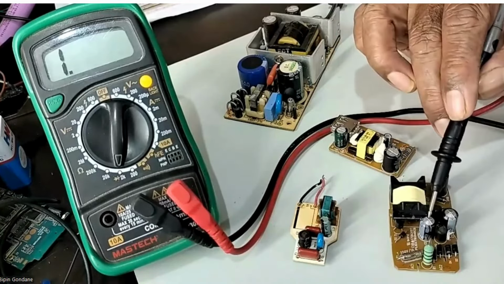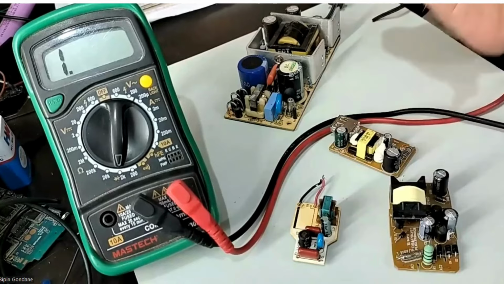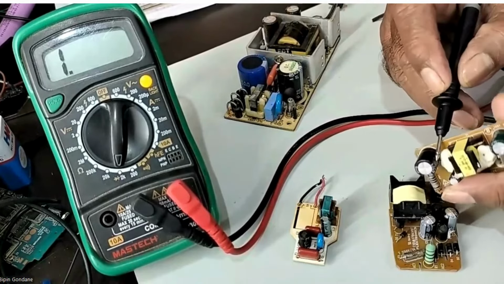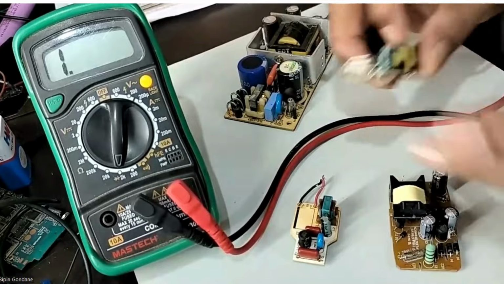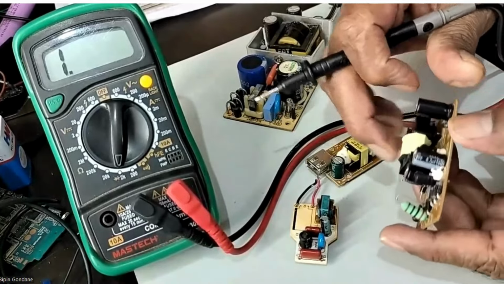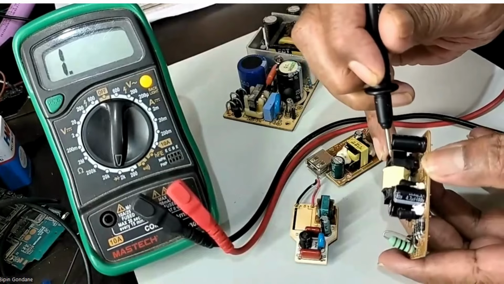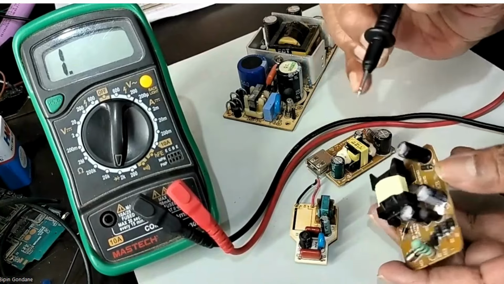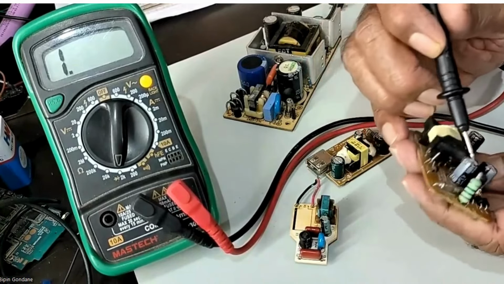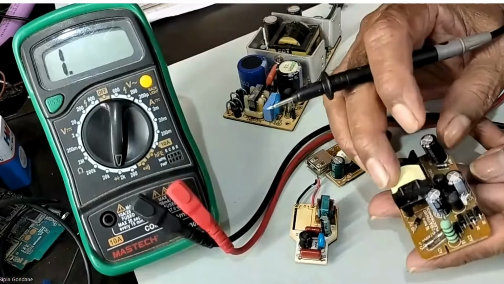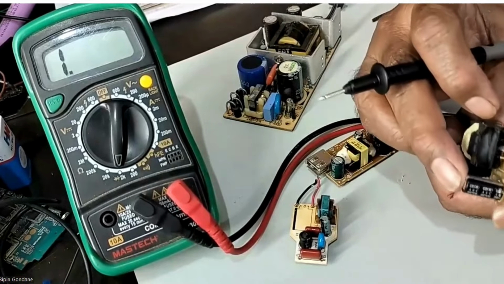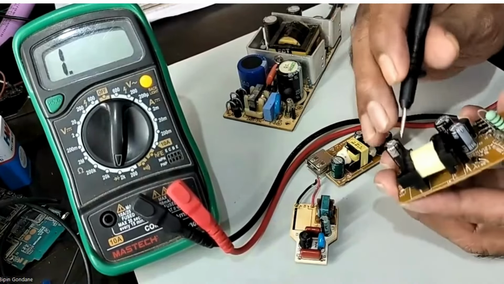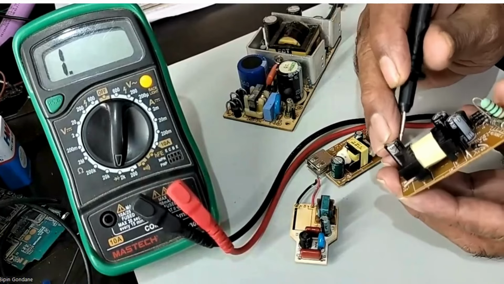After the diodes, what do you have to check? The filter capacitors. These are the two filter capacitors. How will you identify a filter capacitor? It will be written on it, 400 volts. Here you can find it written, 4.7 microfarad, 400 volts. There are other capacitors on the other side, but those capacitors are of low voltage, like this one. The supply voltage is very low, and it is written here 16 volts. Likewise, you have to check.